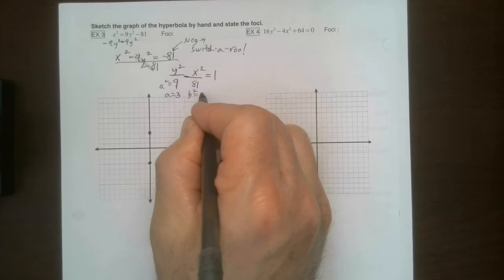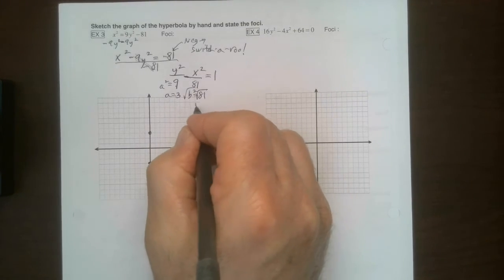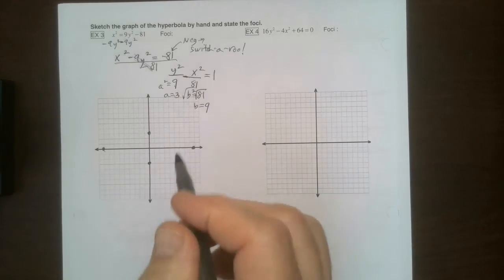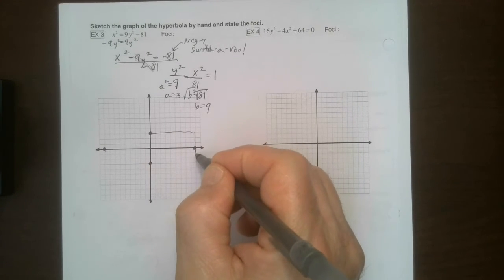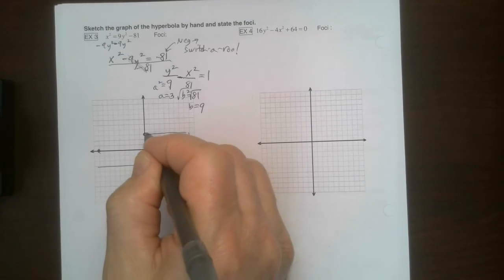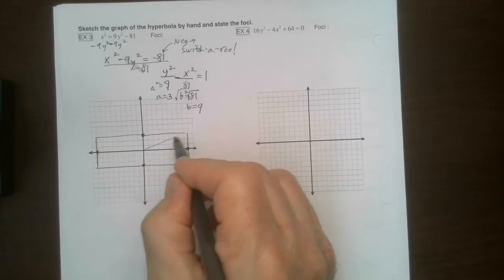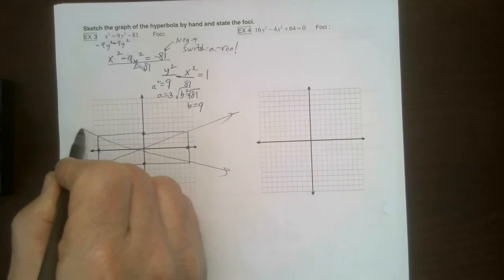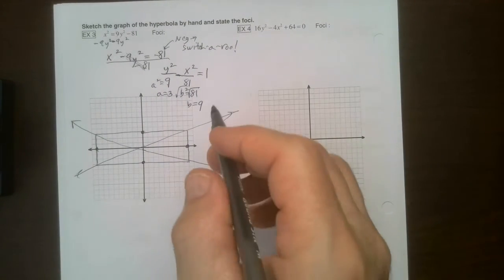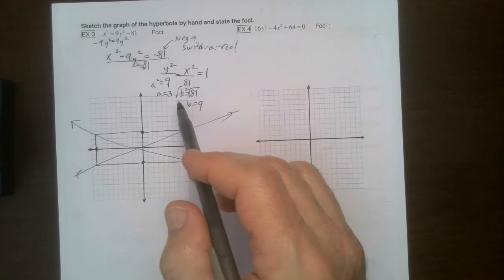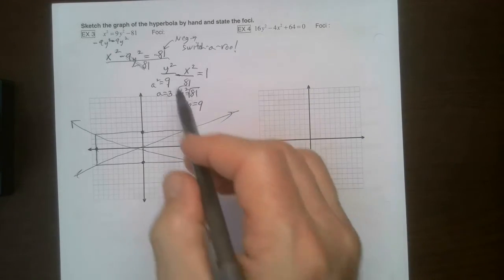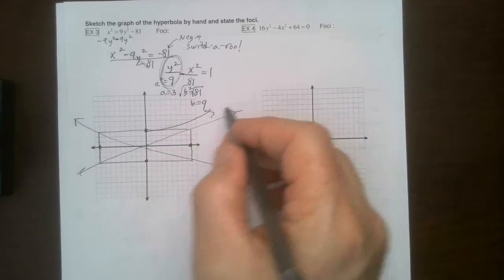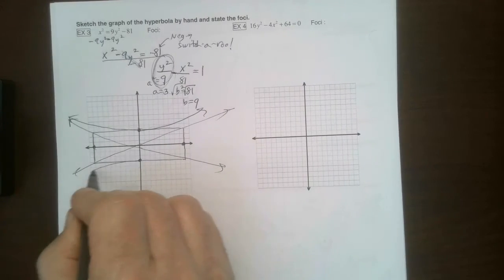Now I'm going to go b squared equals 81. So I get b is 9. So I'm going to go out 9, make my box, draw in my diagonals. These are called asymptotes. You'll learn a lot about those in pre-calculus. Now you make a determination. Which way is this hyperbola going to go? Up and down or right and left? Because it starts with my y stuff, it's going to go up. Whoops, I should have went closer, but and then like this.